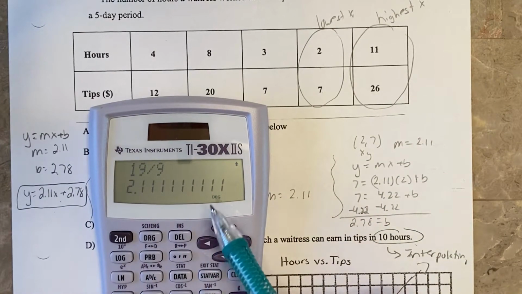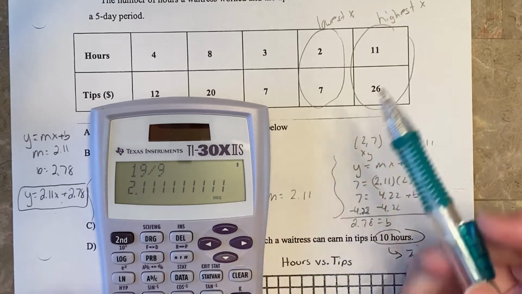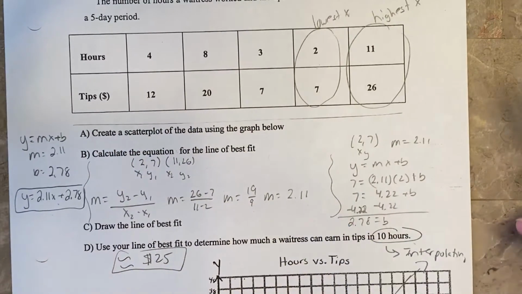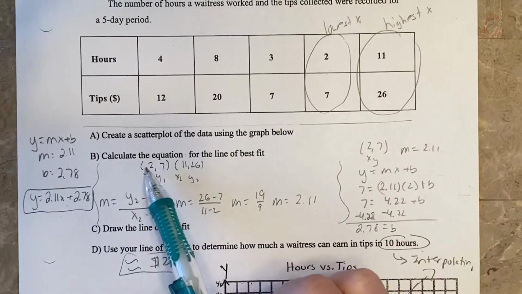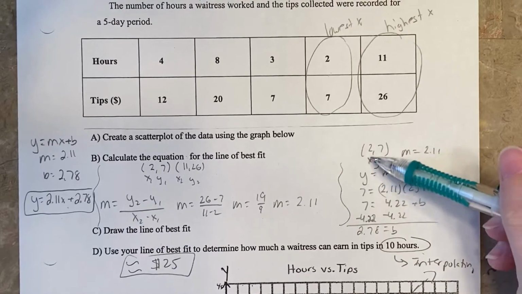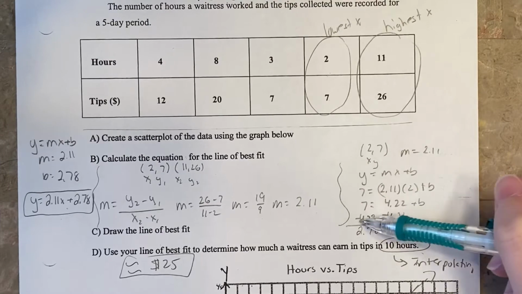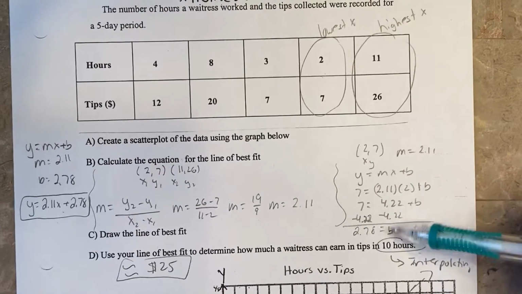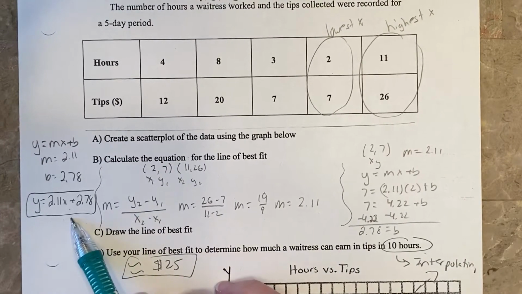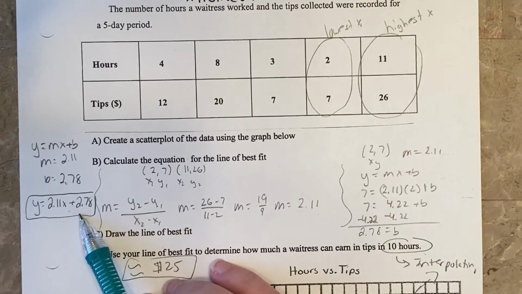Now, it's always to the nearest hundredth, whether it says it or not. So you would take this one, and this one does not round up that one, so it gets 2.11. Then you plug in, and we're always consistent, we use the first coordinate. So we use the first coordinate and the slope of 2.11. Your x is 2, your y is 7. Multiply those, you get 4.22. Subtract 4.22 on both sides, you get 2.78. So you now have your equation of y equals 2.11x plus 2.78.